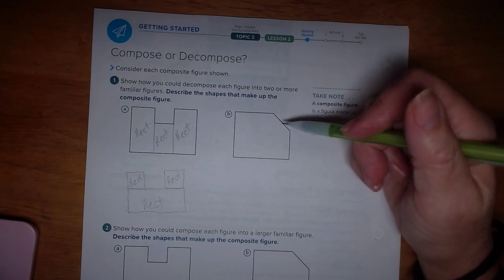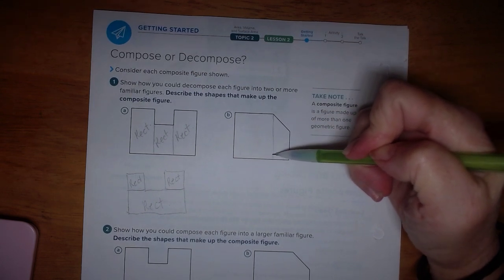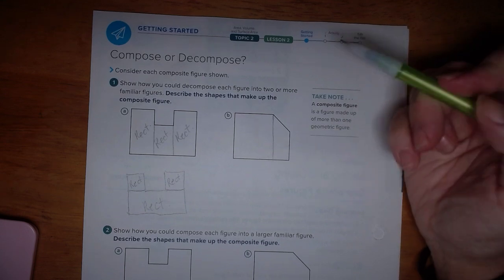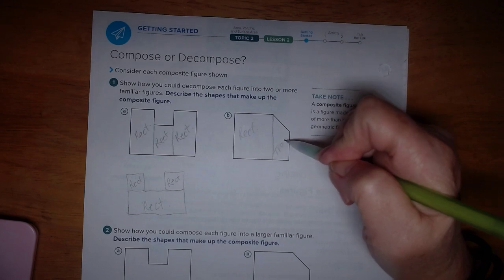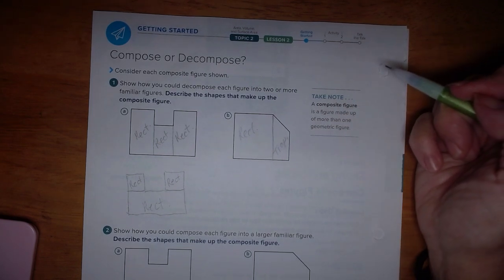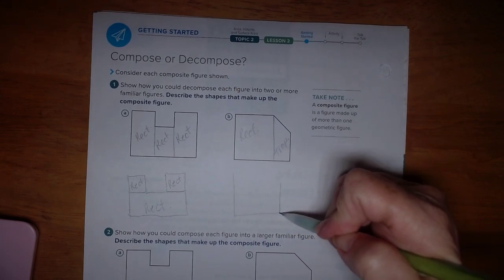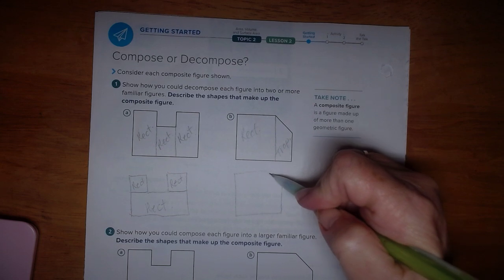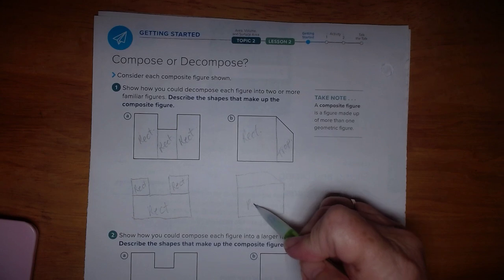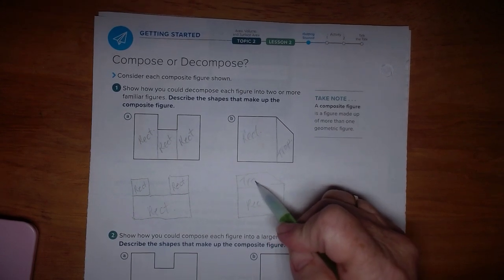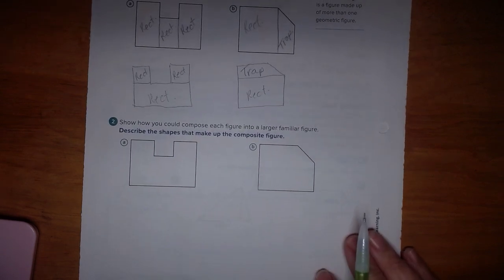Okay, what about letter B? So letter B, you could go right here, which I would then have a rectangle and a trapezoid. The other thing that you could do for this one, my sketch isn't the greatest, that's okay, you'll get the idea, is I could draw it this way, and then I would have the rectangle down here and the trapezoid at the top. Okay, remember you can pause along the way as you need to.